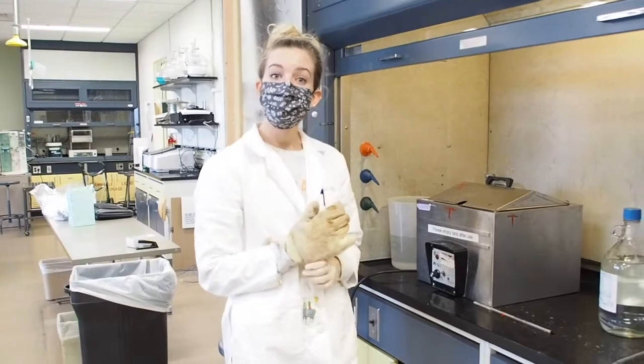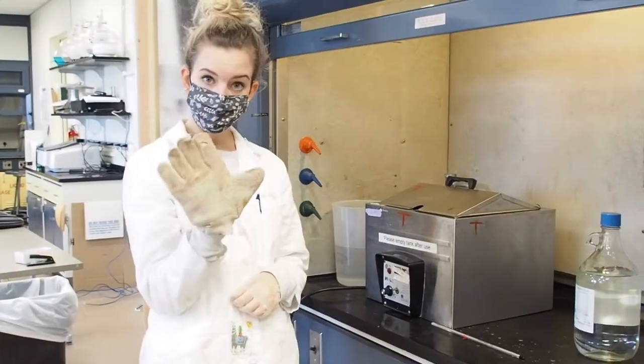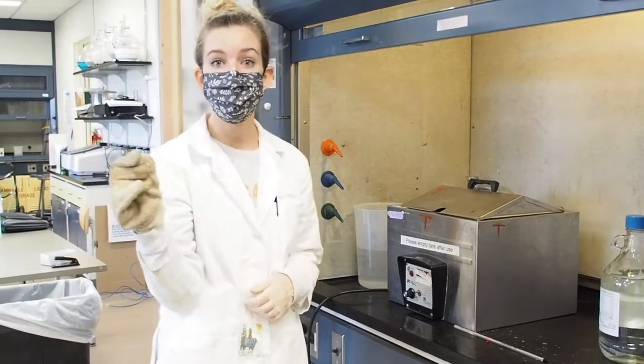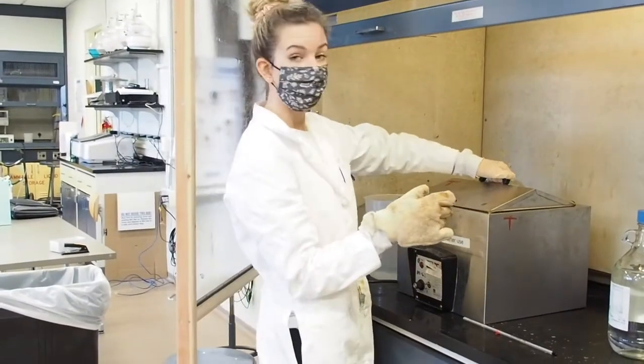So after your 10 minutes in the water bath, you're going to come over and take your sample out. It's very important that you use a hot hand to take out your sample so that you don't burn yourself, because it's really, really hot. So you're going to carefully remove it.